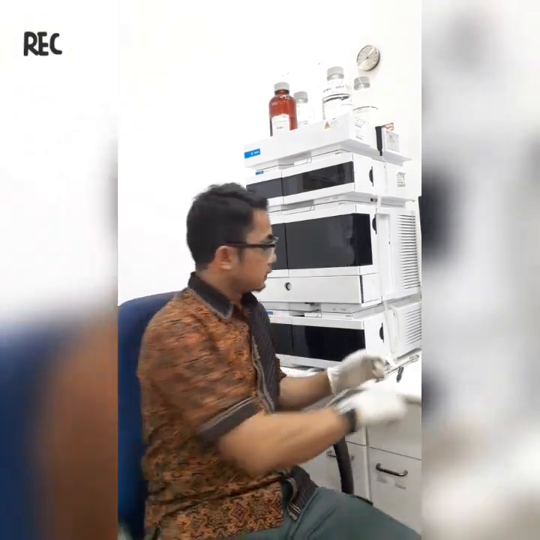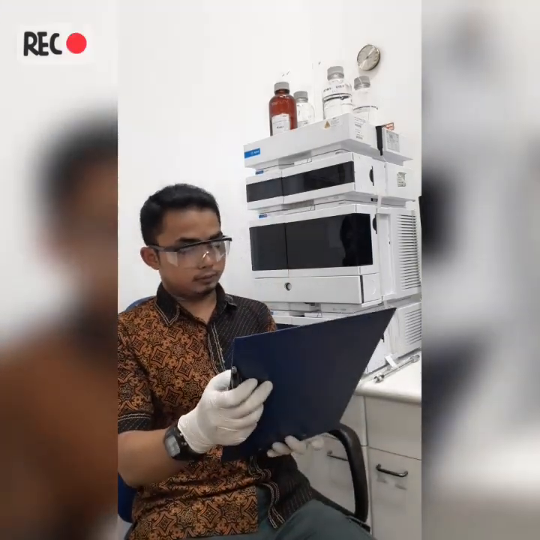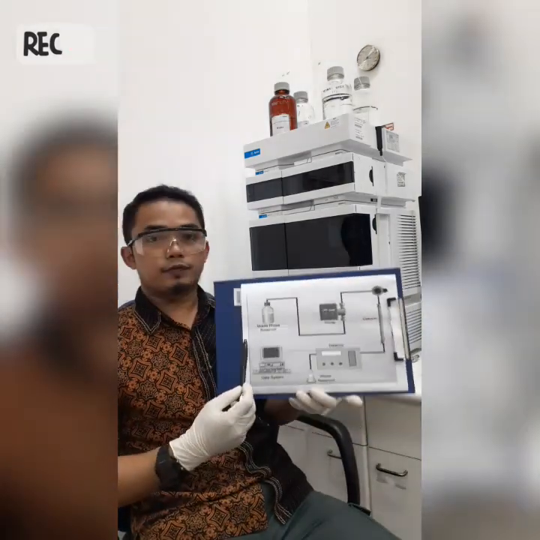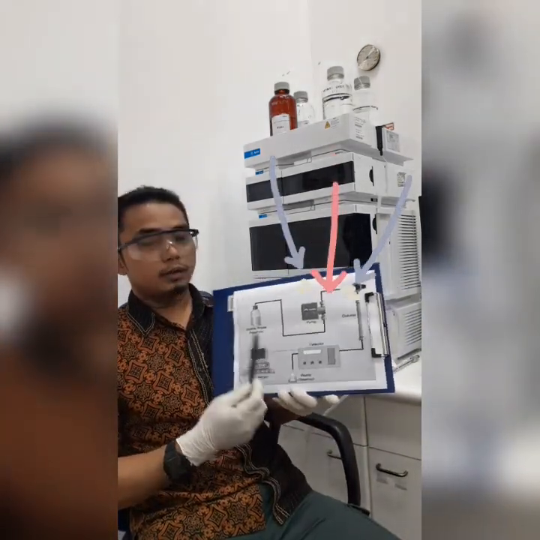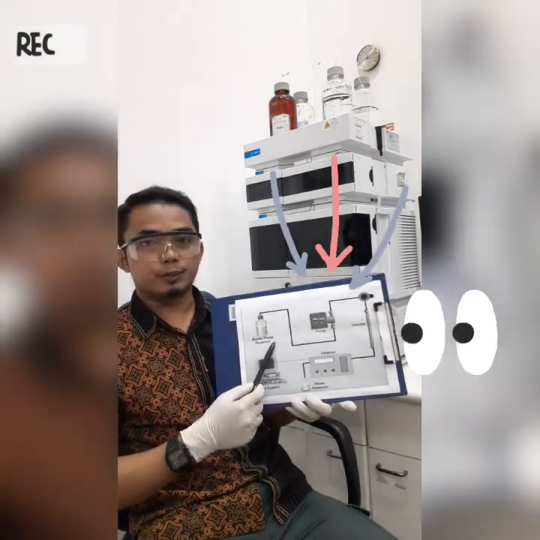Next, how does the HPLC work? I want to give you a chart of how HPLC works. In this figure, you can see the instrumentation of HPLC.